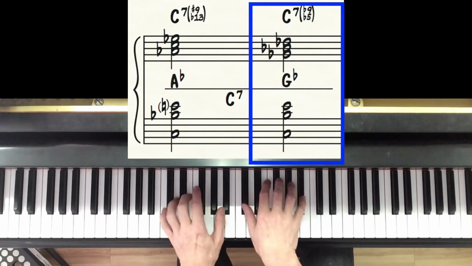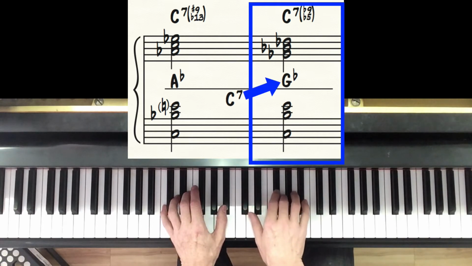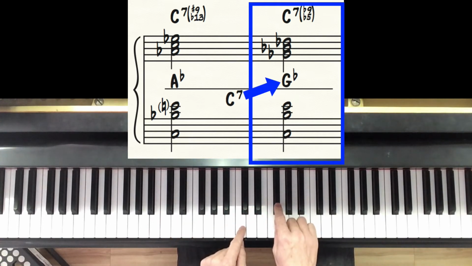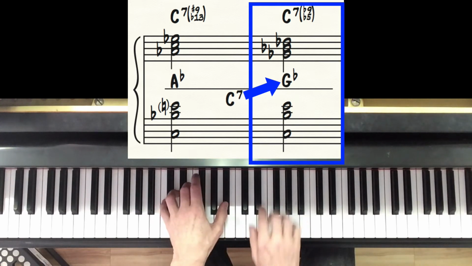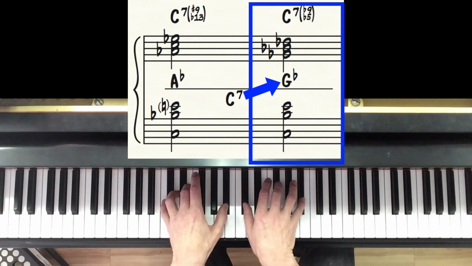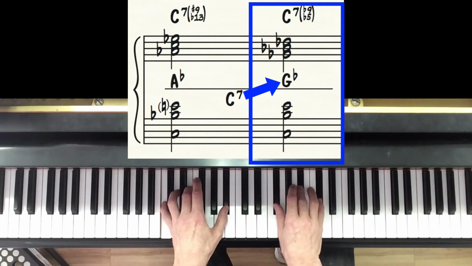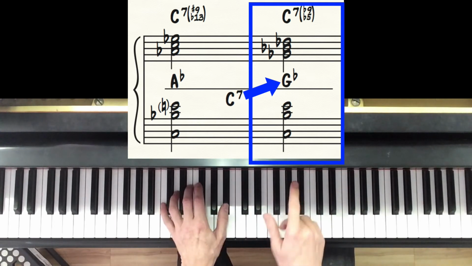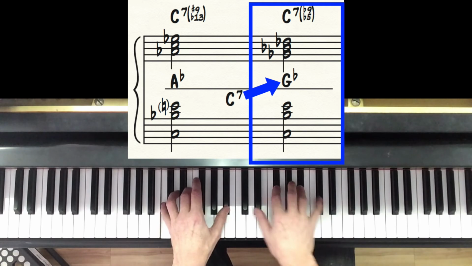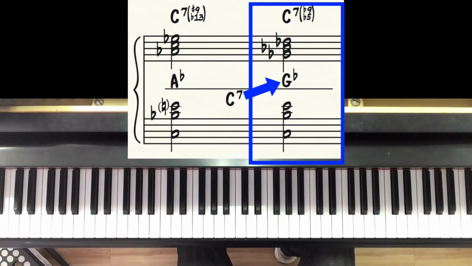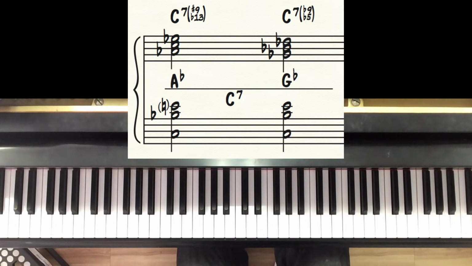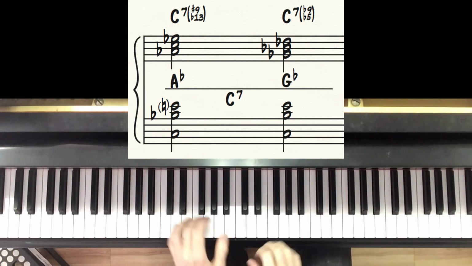So the root of that upper structure chord is a flat 5 above the root of the actual chord. So I play G flat major in any inversion on top of the C7. Okay, so these polychords are really awesome to construct these complicated chords.